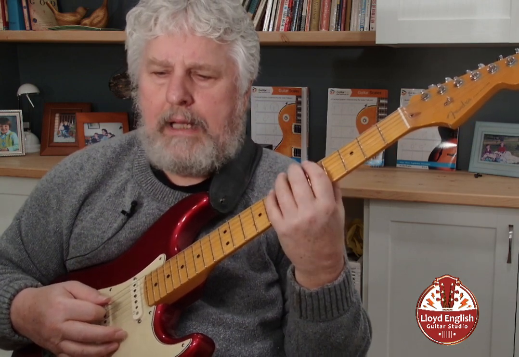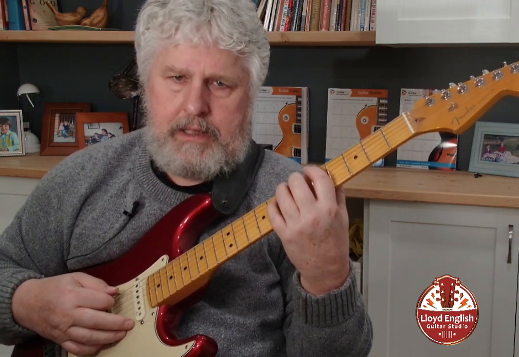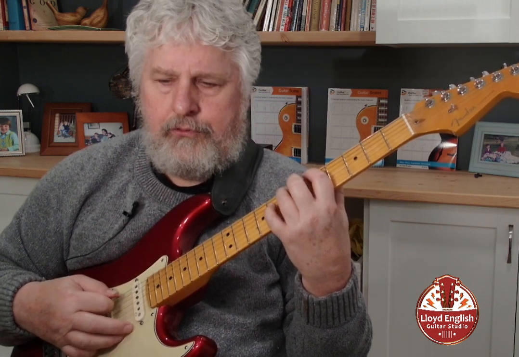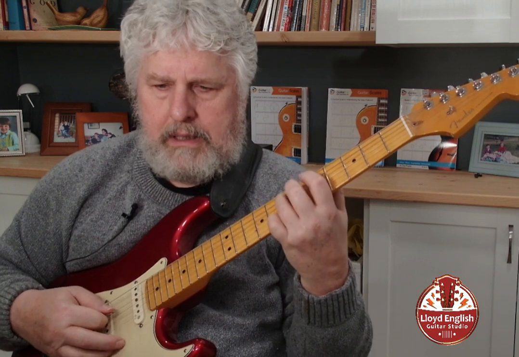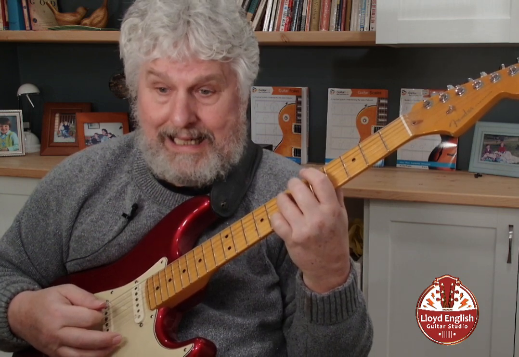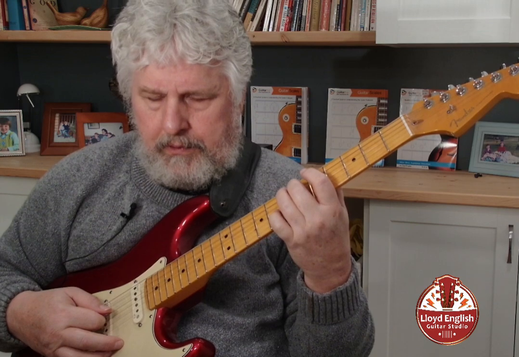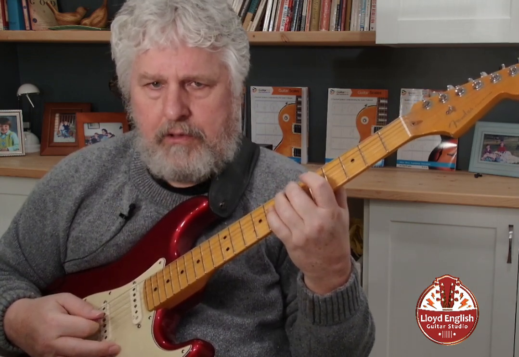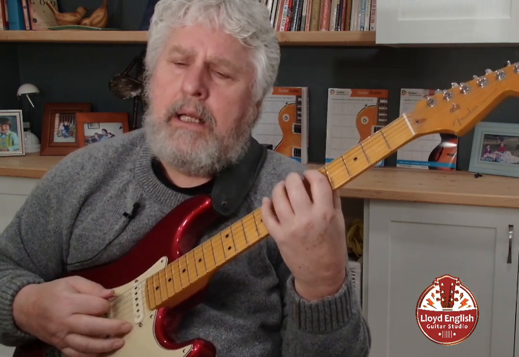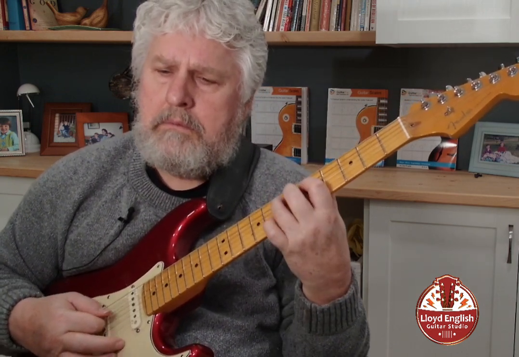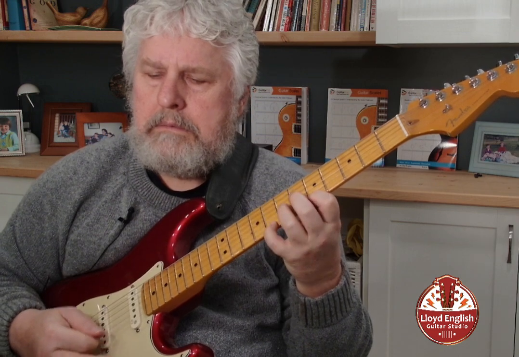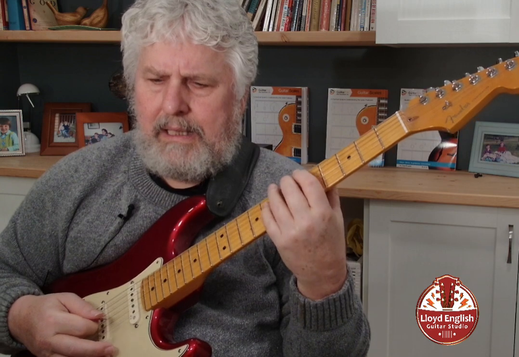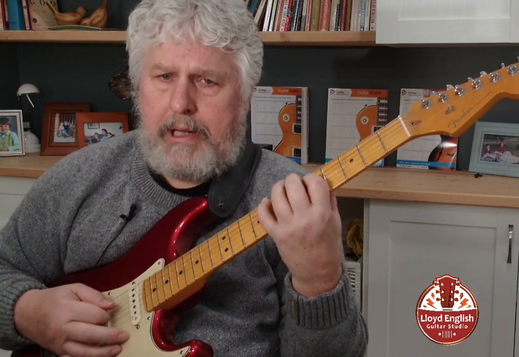Now, when you add the flat 5, and it's called the flat 5 when we count the other diatonic notes in the scale. 1, 2, 3, 4, 5, right? The other diatonic note. And then we flat the 5. 1, 2, 3, 4, 5. There's our flat 5. We add that to the pentatonic scale. Right, and there's a minor blues scale.